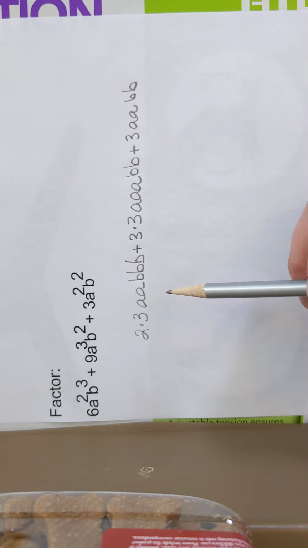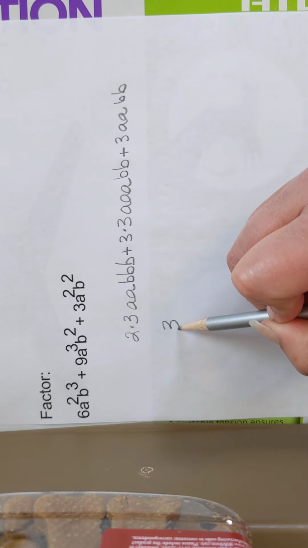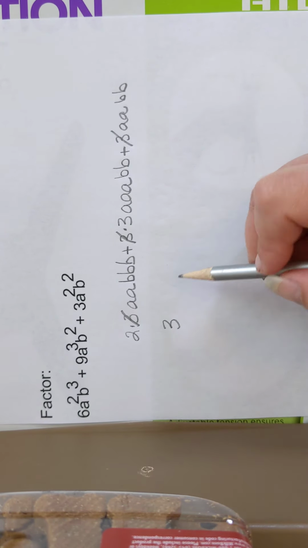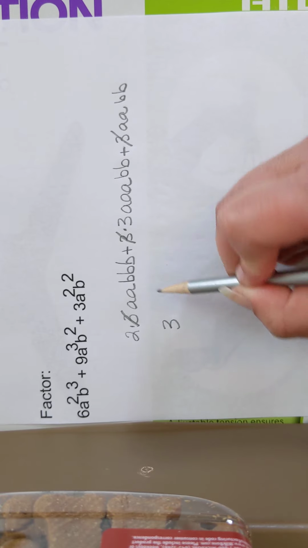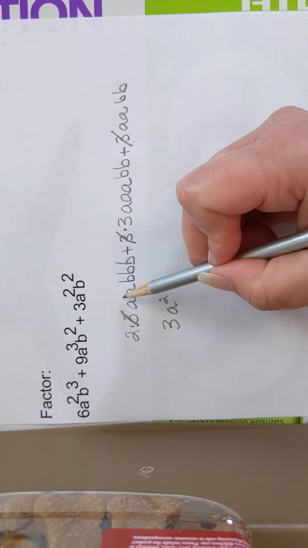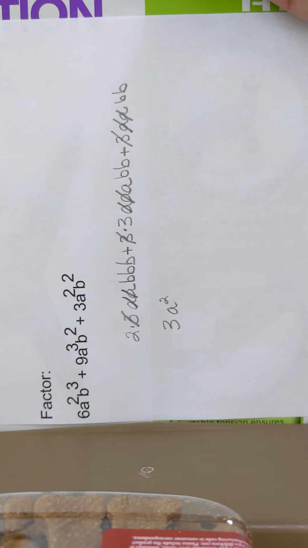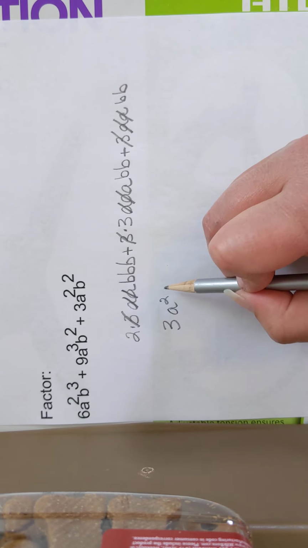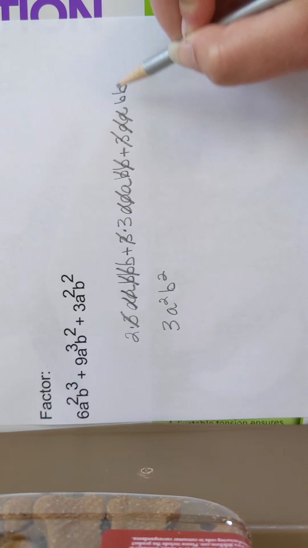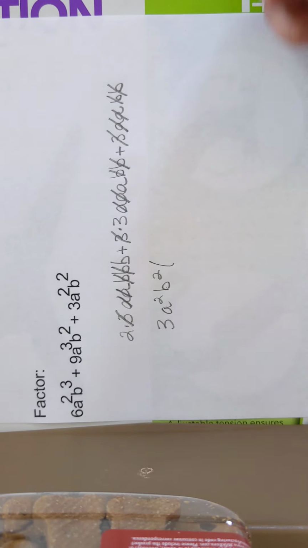Now let's see about common factors. Okay, all three terms have a 3. Looks like they all have 2 a's. So a squared, for 2 a's. Looks like they also all have 2 b's. So b squared, b times b. Okay, I do believe that's all the common factors, so let's add our parentheses.